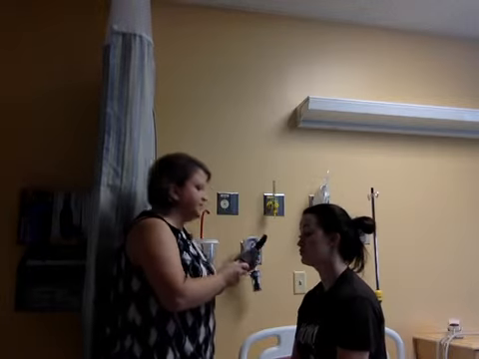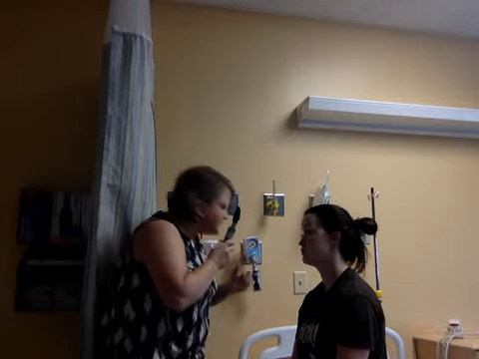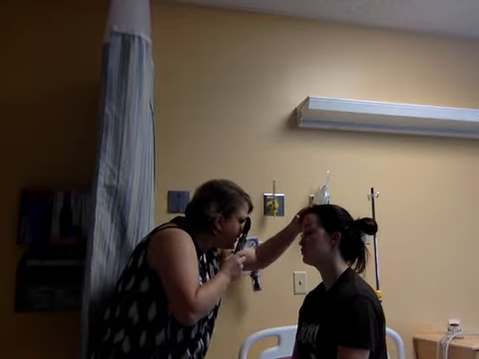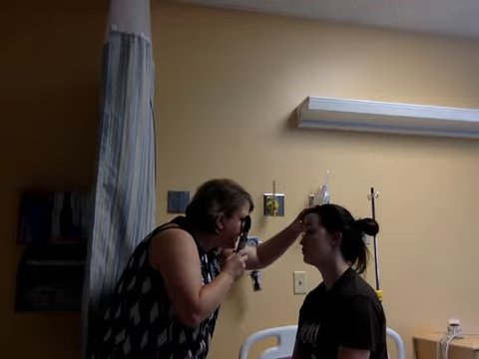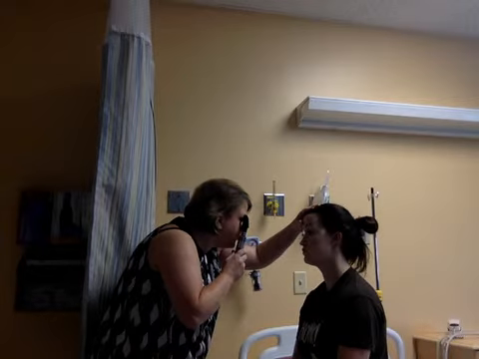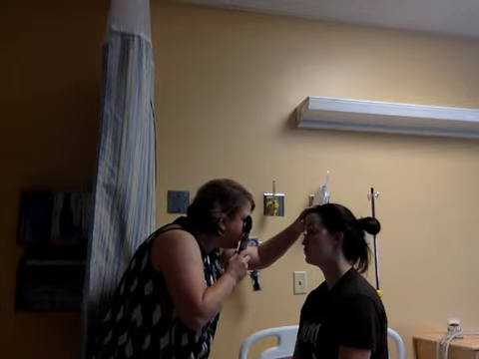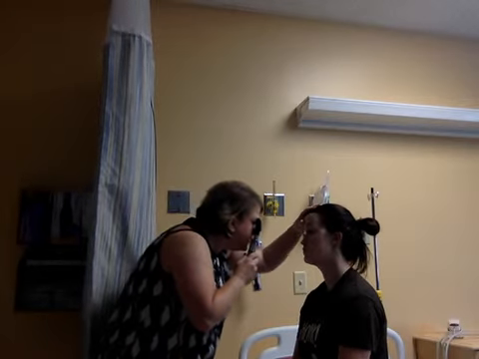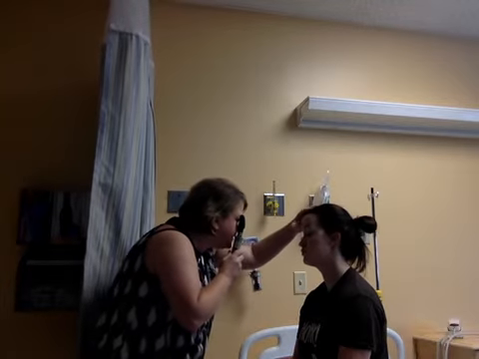And the way you do this is you want to look at the pupil of her eye, and once you find the red reflex, looking at her pupil, then you want to follow that in.